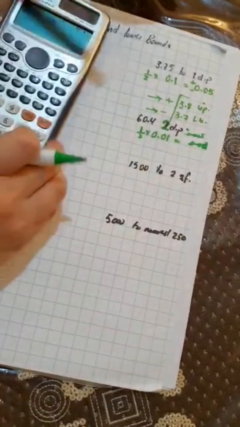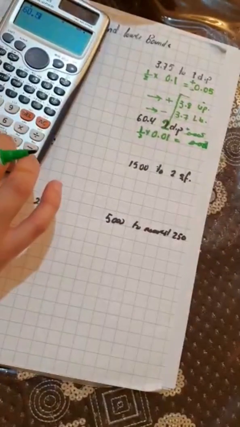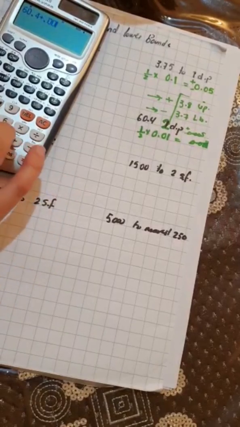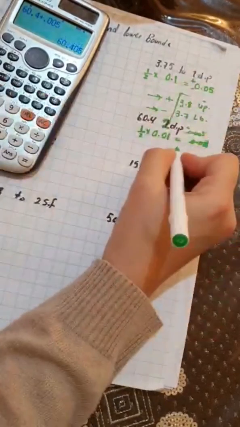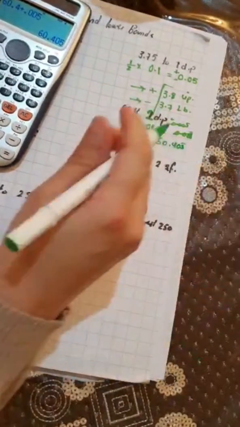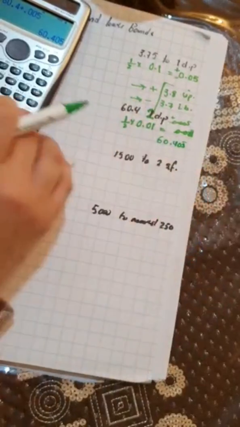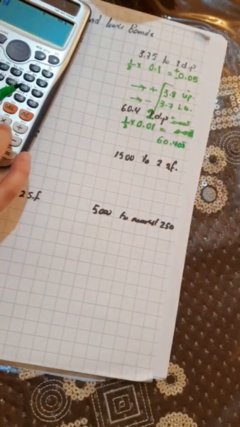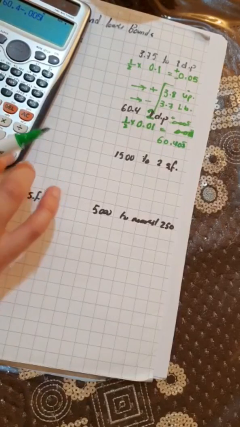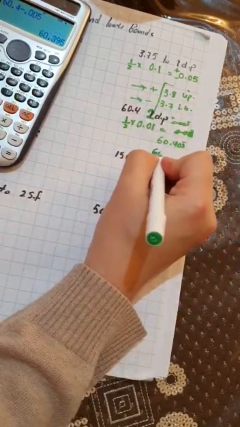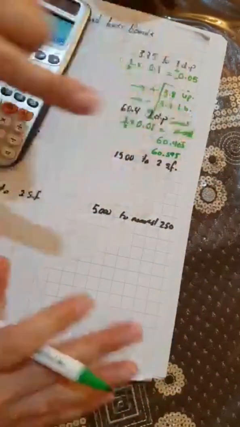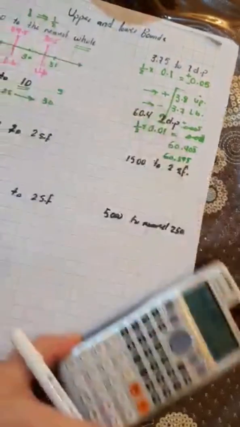So in this case, 60.4 plus 0.005, it will become 60.405, which is the upper bound. And if I want to find the lower bound, I'm going for 60.4 minus 0.005, I'm going to get 60.395. So this is the lower bound. Remember to write the whole number. Don't write only your answer if the question asks you to find the upper and the lower bound.